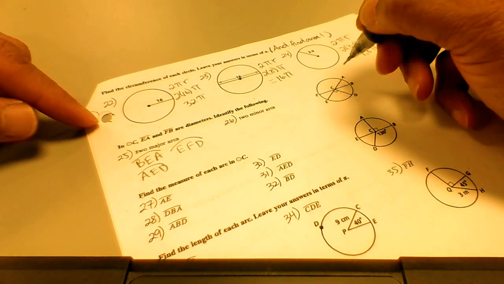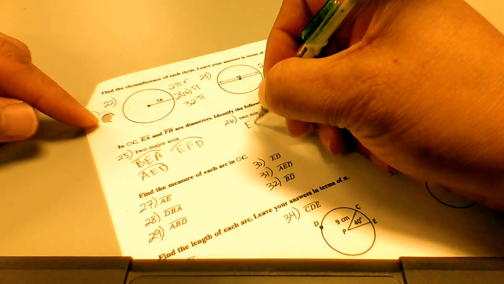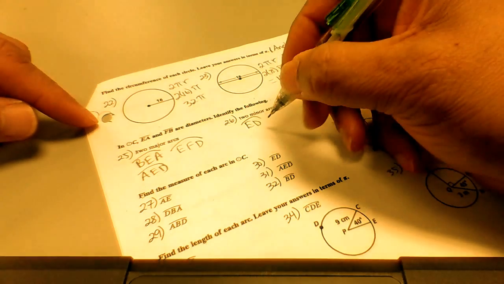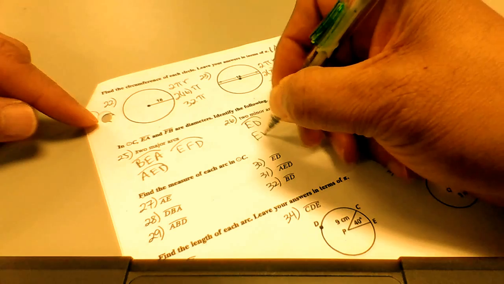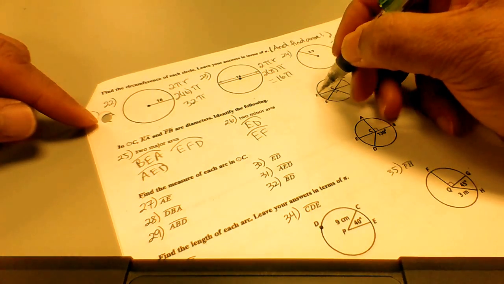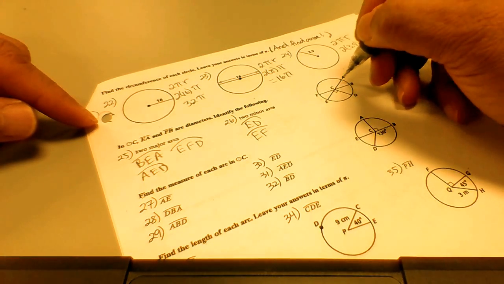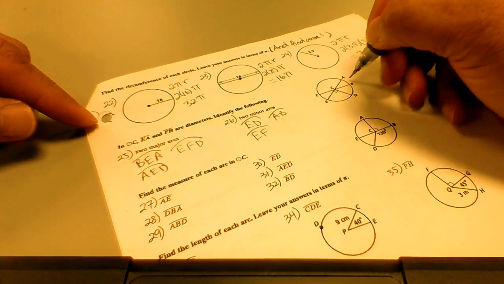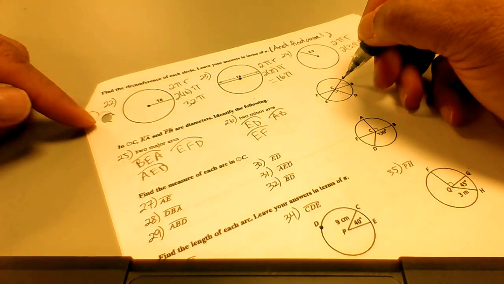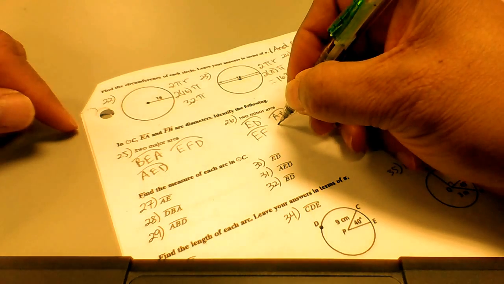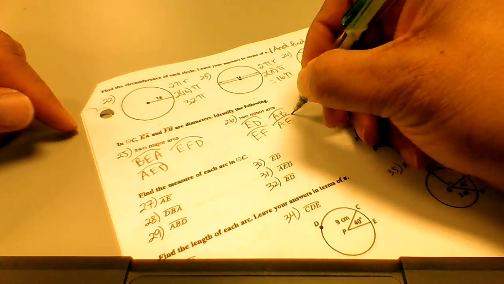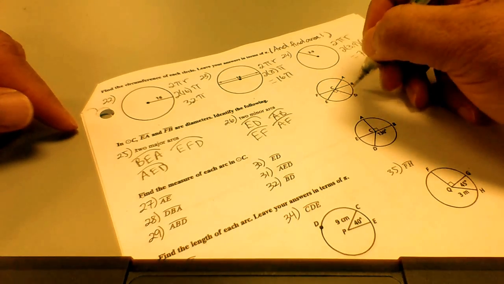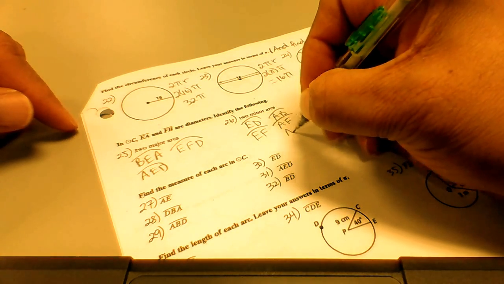2 minor arcs. So ED would be an example of a minor arc. EF would be an example of a minor arc. AB would be an example of a minor arc. AF would be an example of a minor arc. And AD would be an example of a minor arc.